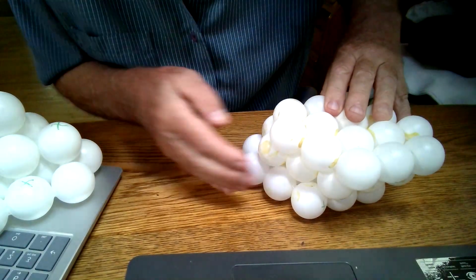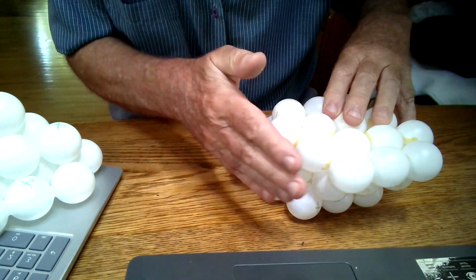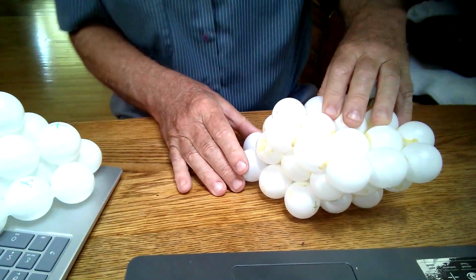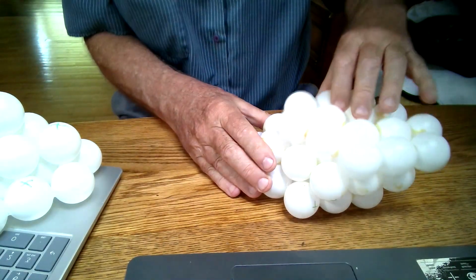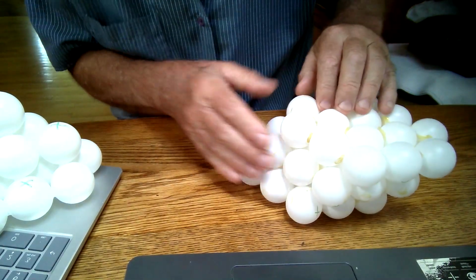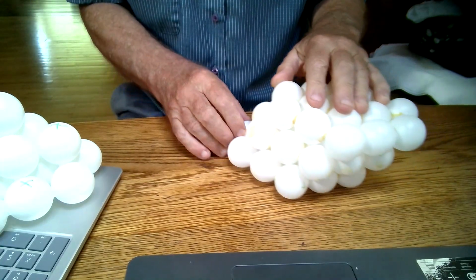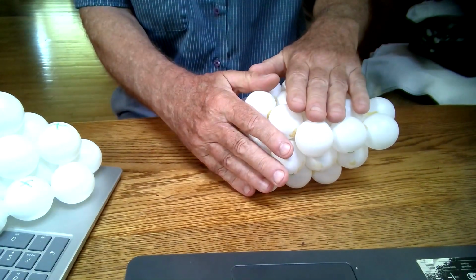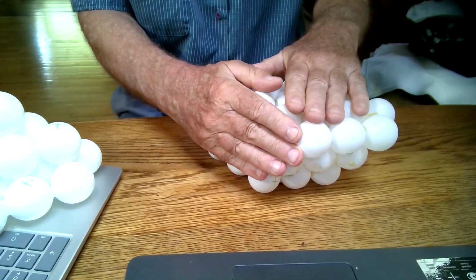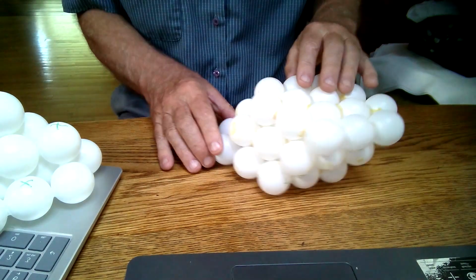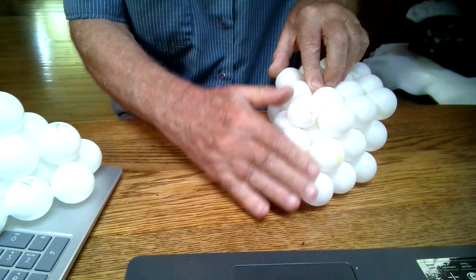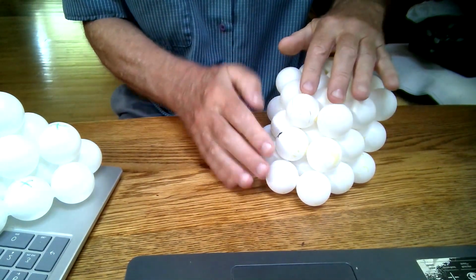So the plane here for an HCP structure, let's start from the FCC structure. This plane and this plane are what's known as close packed planes. They're the 111 planes, and this plane here is the 100 plane.